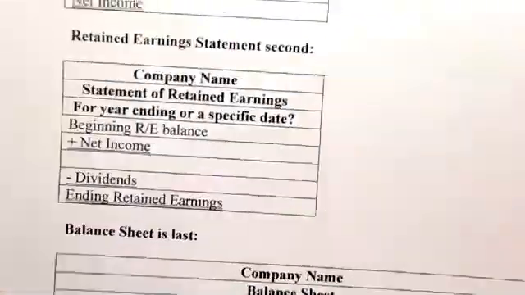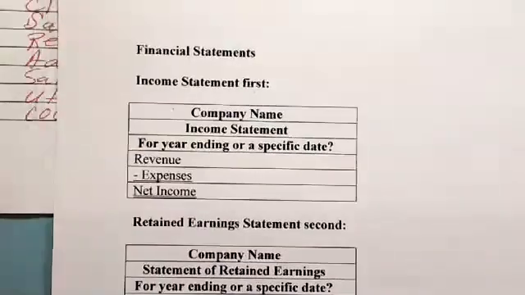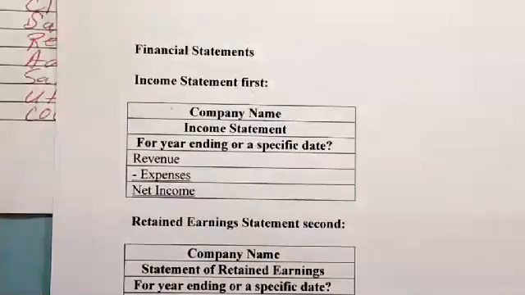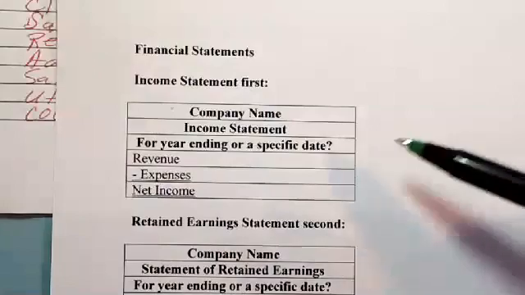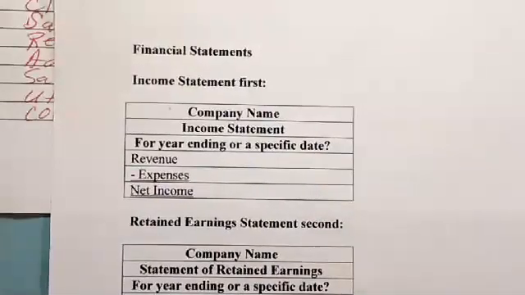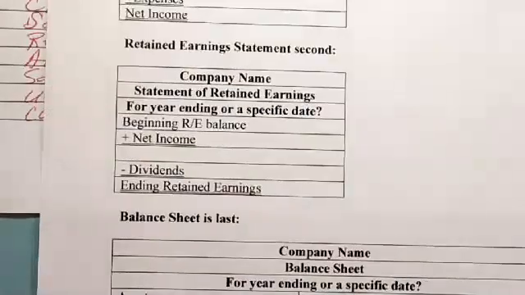Let's talk about it a little bit. The first thing you always have to do is the income statement, because if you remember, your net income becomes part of retained earnings. So if you don't know your income first, your balance sheet's not going to balance. So first you're going to do your revenues minus expenses to get to your net income. Sometimes you can do this as part of your balance sheet.